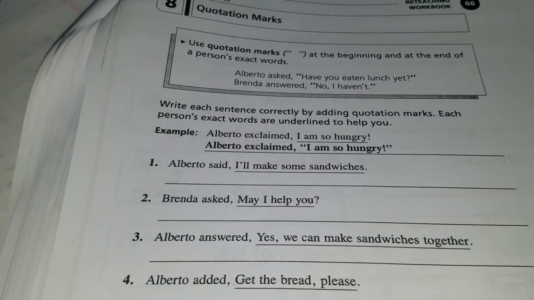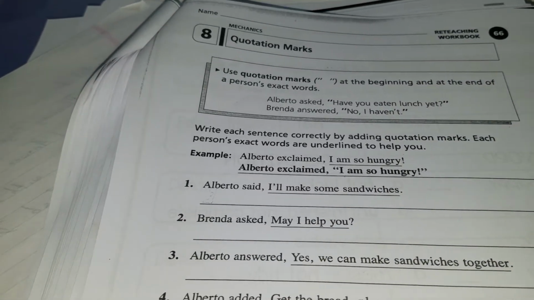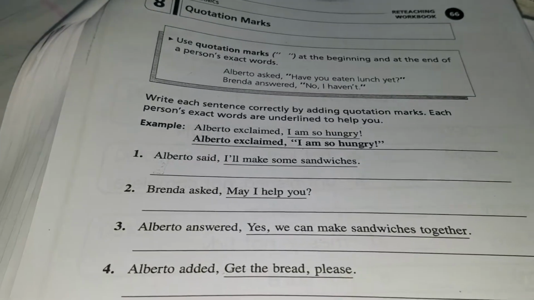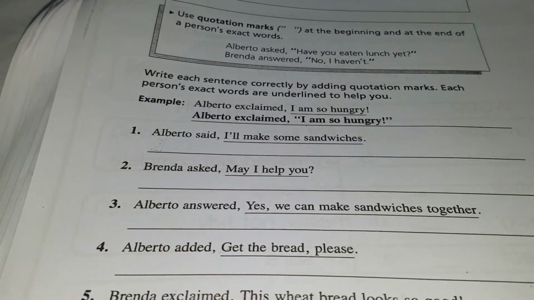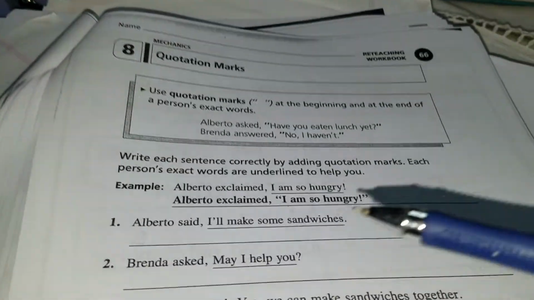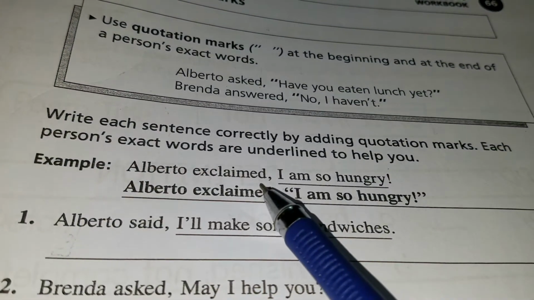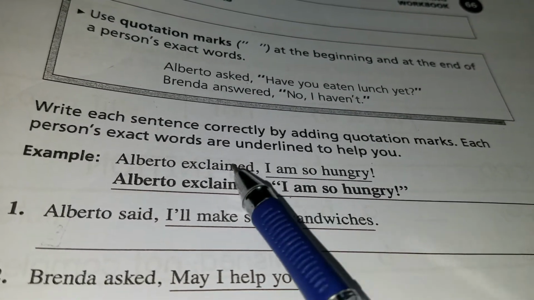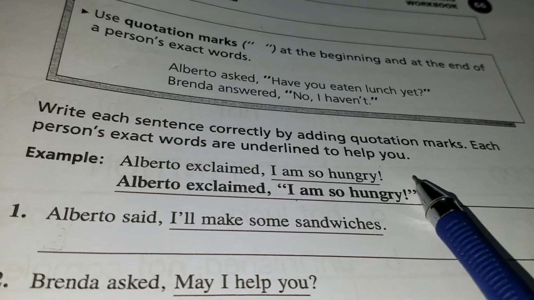Don't make yourself nuts. Now, on this page, you might want to go get a snack and take a break before you take this page because it's a continuation. The only thing you're going to be doing differently here is you're going to be rewriting the sentence where it says, Alberto exclaimed, I am so hungry. They're underlining what is coming out of Alberto's mouth, the character's mouth.